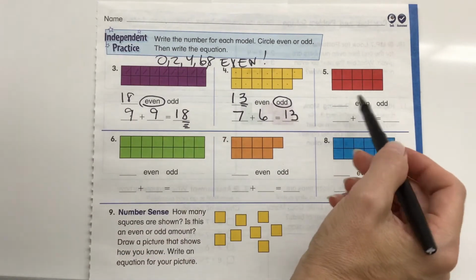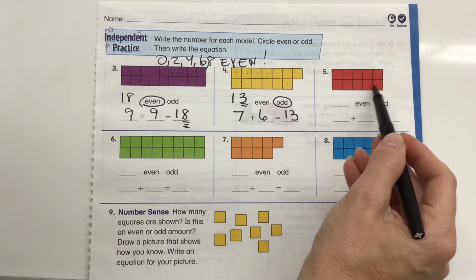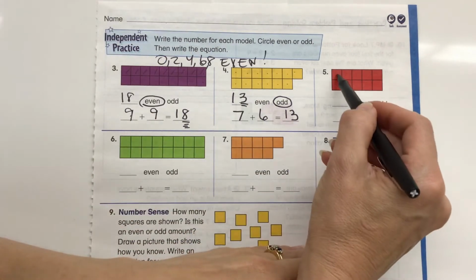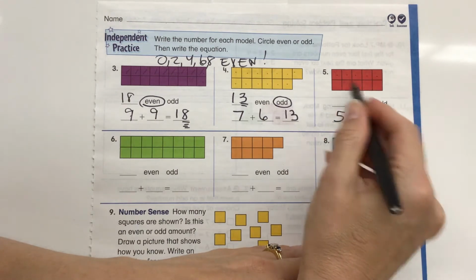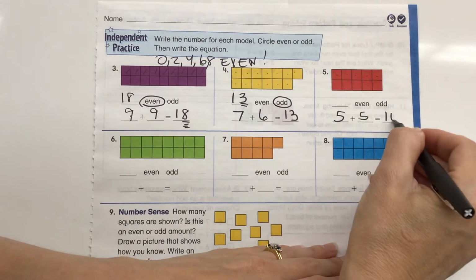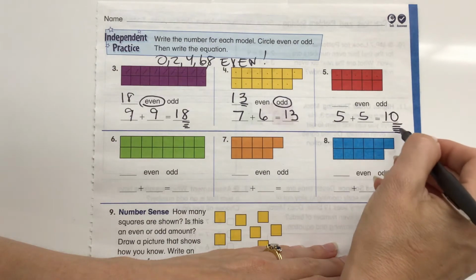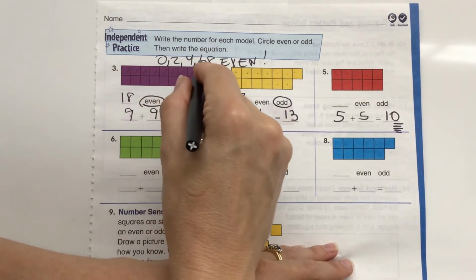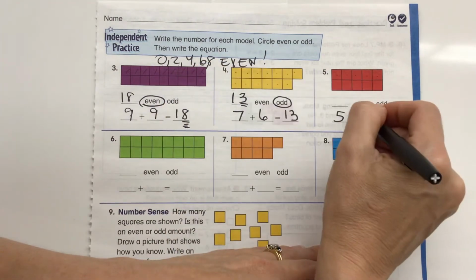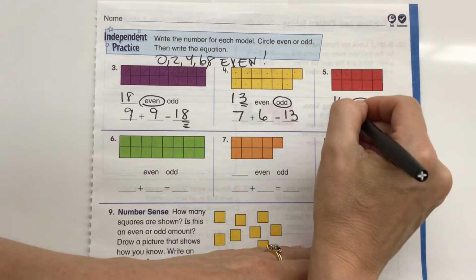Okay, let's take a look at this one. Now, just by looking at it, I can tell this is even because I have 2 even rows, but let's check it out. 1, 2, 3, 4, 5 plus 5 equals 10. I look at that number in the sum of my ones place, and it's a 0. 0, 2, 4, 6, 8, even numbers. So I know it's going to be even, and our sum is 10.